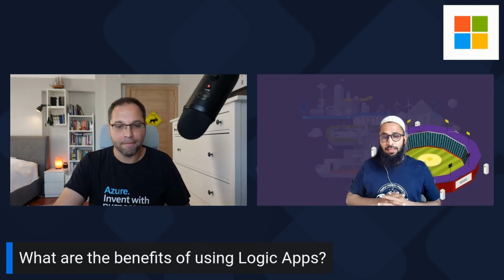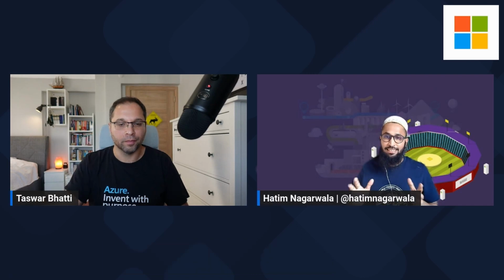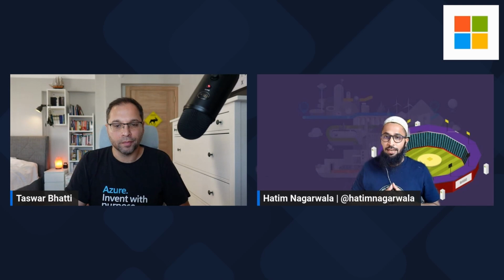So Logic Apps, you can consider it as a leading integration platform as a service, right? One of the benefits is you can run it anywhere. You can go ahead and run it on a containerized runtime, so the portability is really to reach everywhere. The best part is you're automating your critical workflows which are present anywhere.